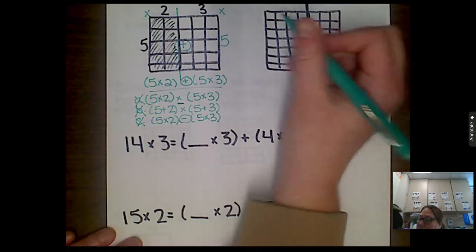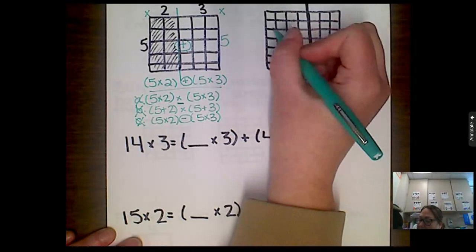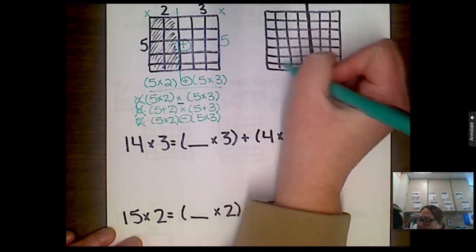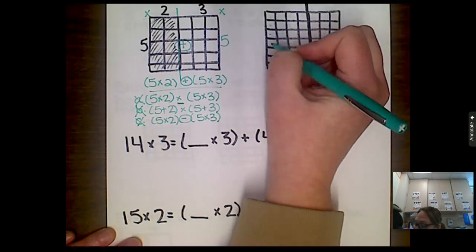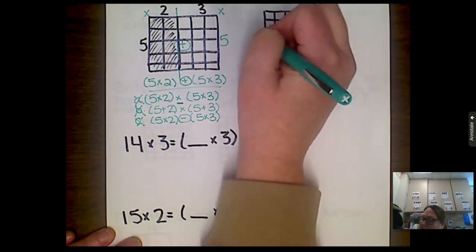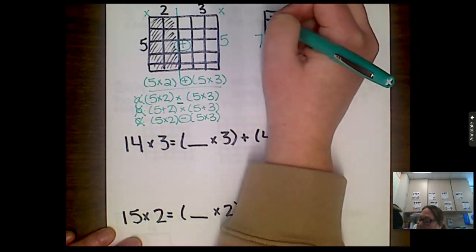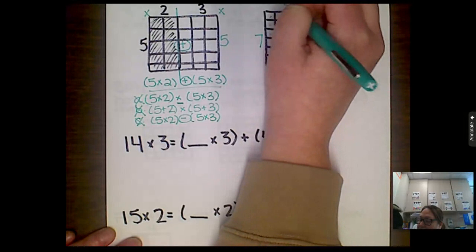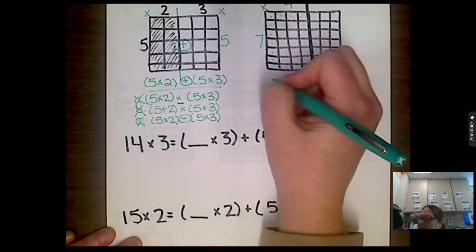Okay, so if we look at this, and I'm going to label it, I've got 1, 2, 3, 4, 5, 6, 7. Yes. Okay, so 7 rows, and 1, 2, 3, 4 in each row. So that part is 7 times 4.